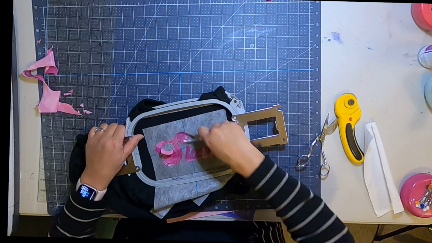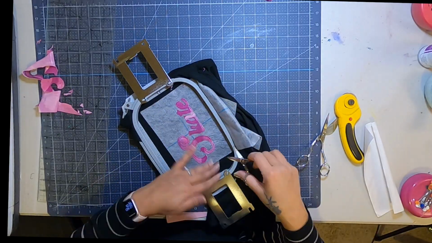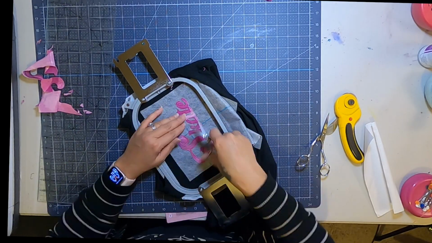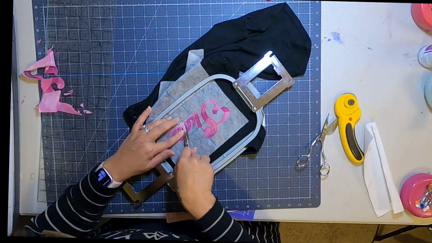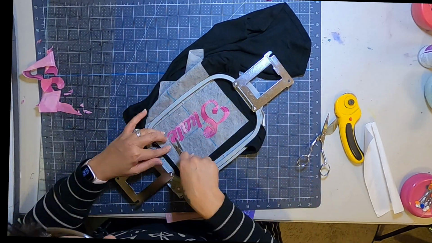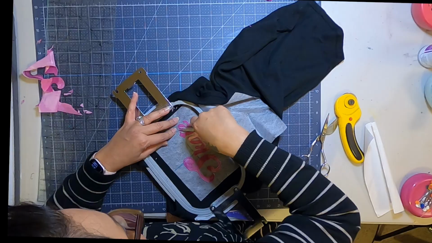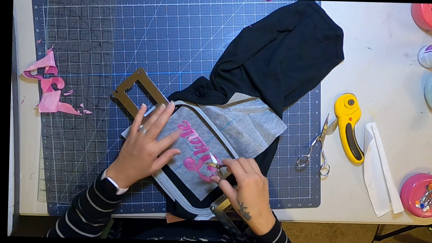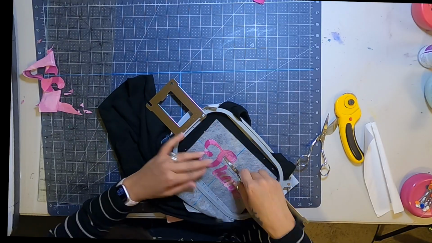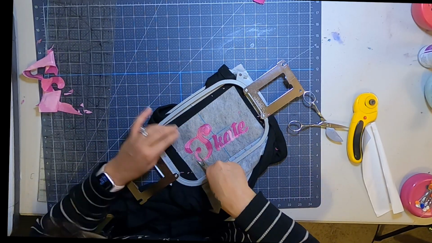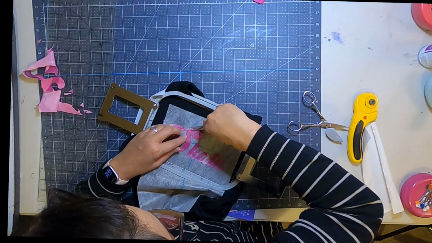It's very difficult to do without the special applique scissors and with that water-soluble stabilizer acting as a barrier between your scissors and the t-shirt. So that's kind of my secret method of doing it, and it really made the process a lot easier.